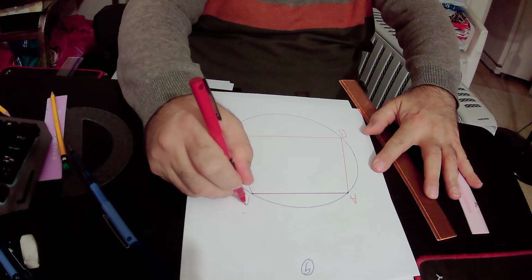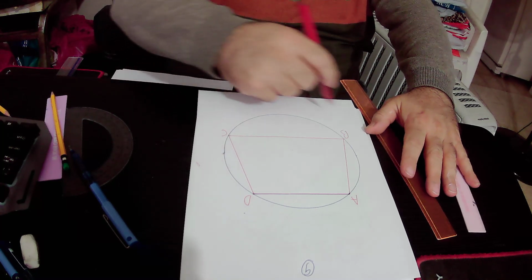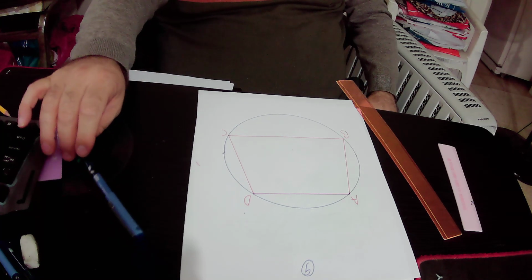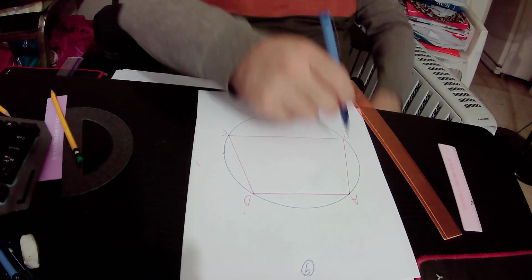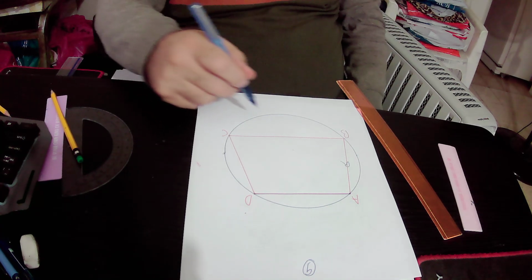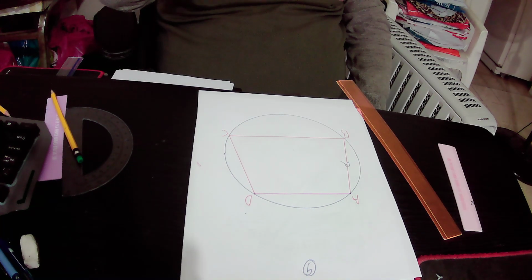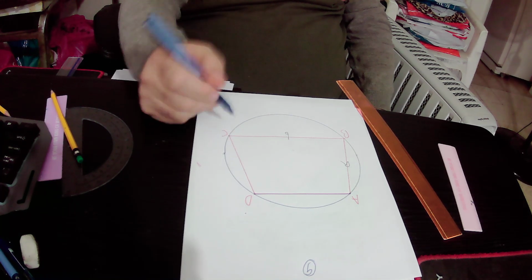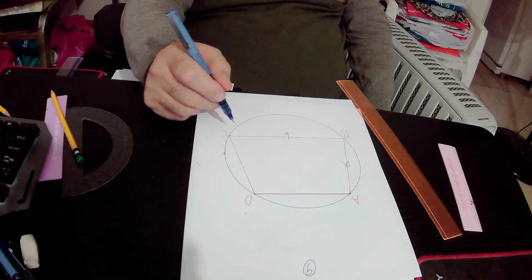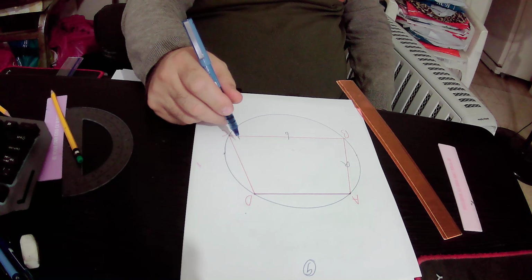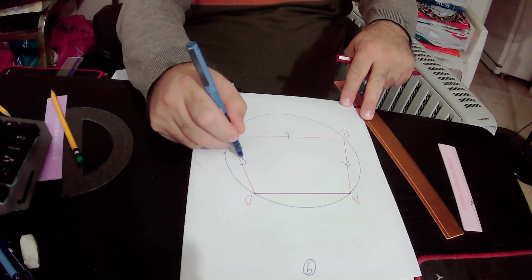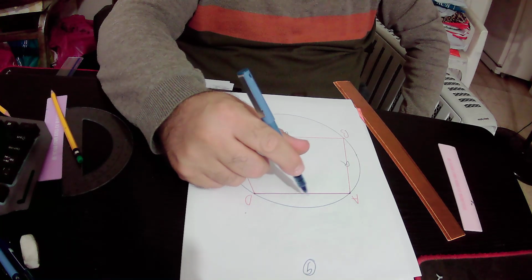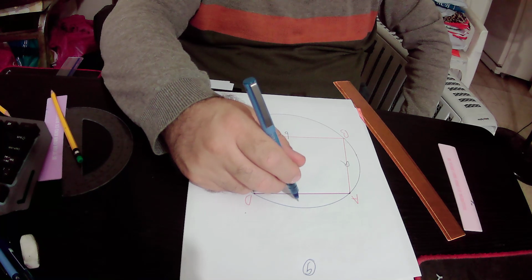So this is quadrilateral ABCD that is inscribed by this blue circle, and we also know that the size of side AB of quadrilateral ABCD equals A units, the size of side BC equals B units, the size of side CD equals 3 units, and the size of side AD equals D units.